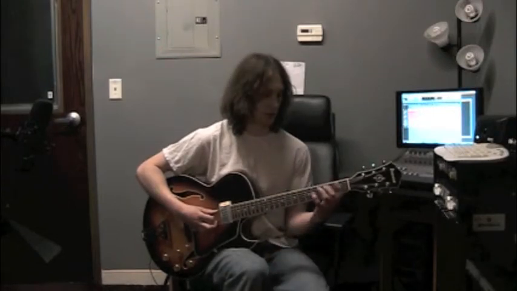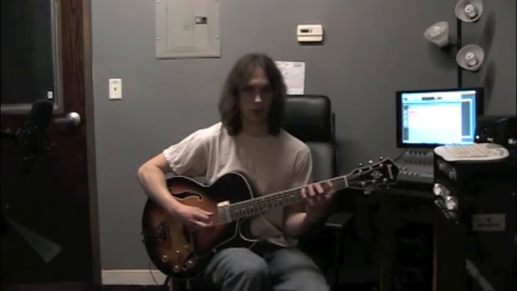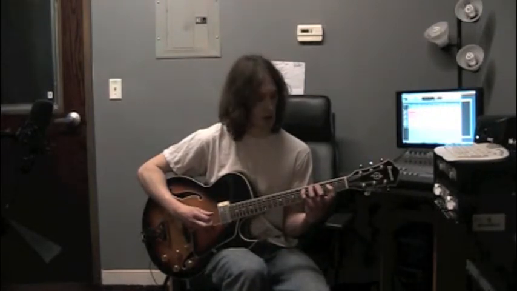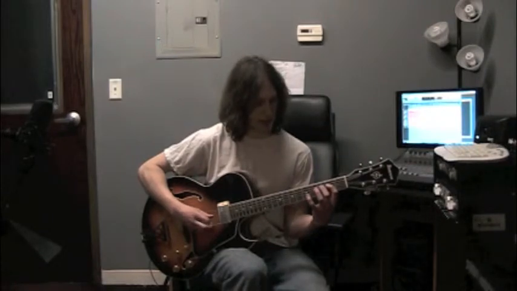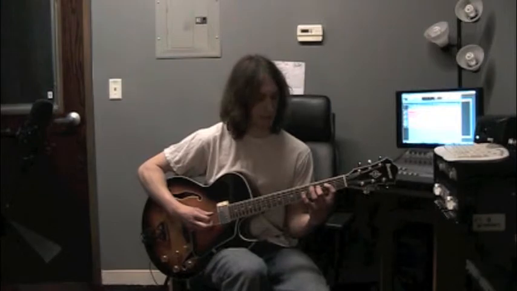All right, so I'm starting on C. That's fret 3, string 5, middle finger. Next note, D, same string, fret 5, pinky finger. Now we're going to the 4th string. I'm going to play E, F, G. That was frets 2, 3, 5.